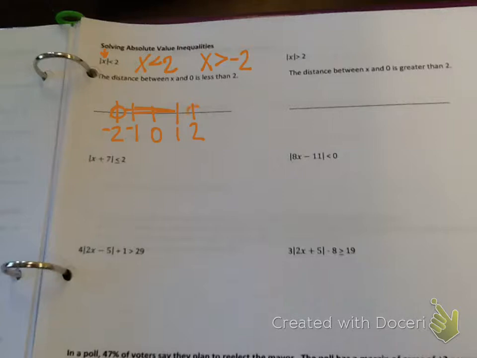X is less than 2 would be an open dot on the 2 going to the left for less than. So all of the numbers in between negative 2 and 2 satisfy my absolute value inequality. Anything less than negative 2 or anything greater than 2 does not satisfy my absolute value inequality.